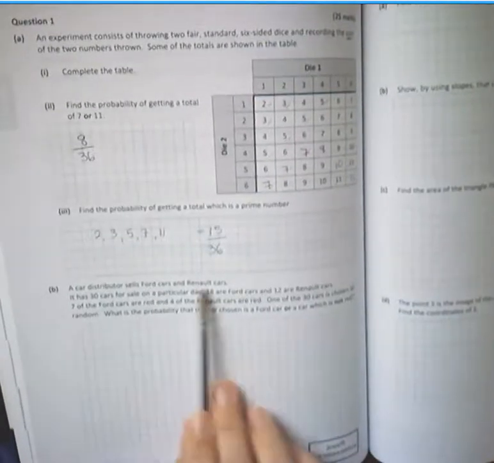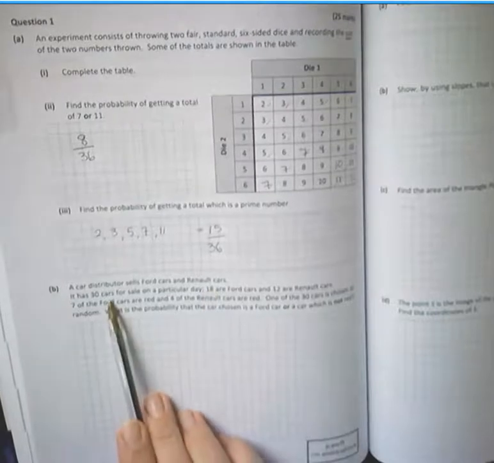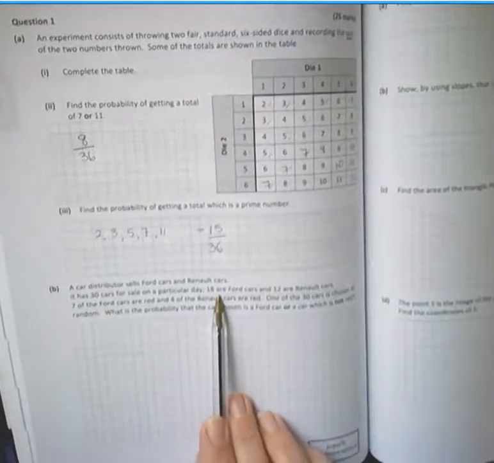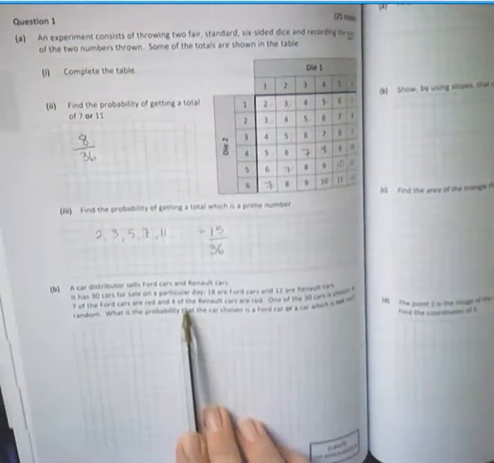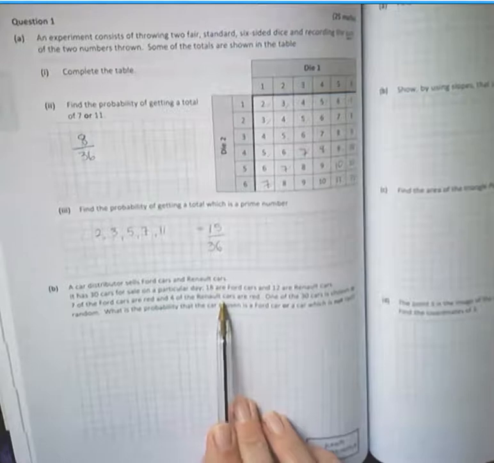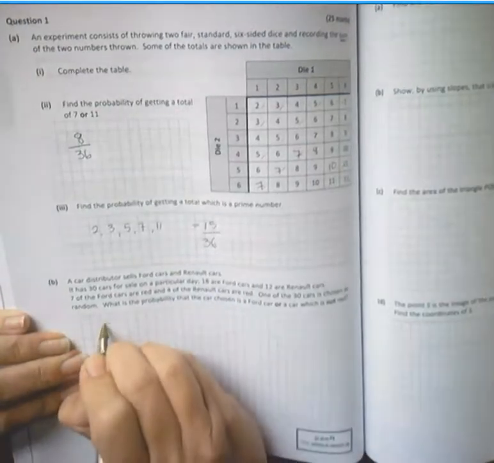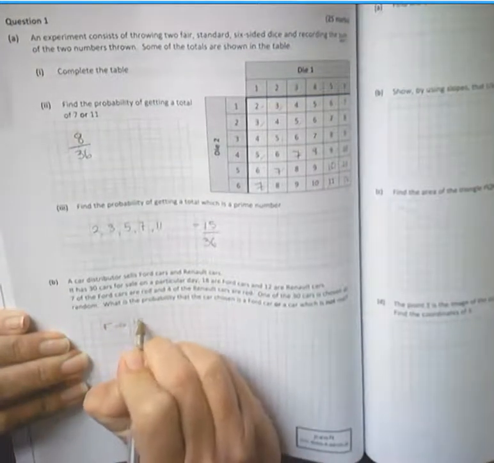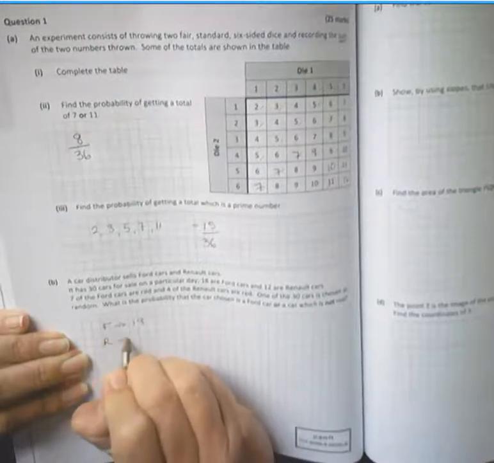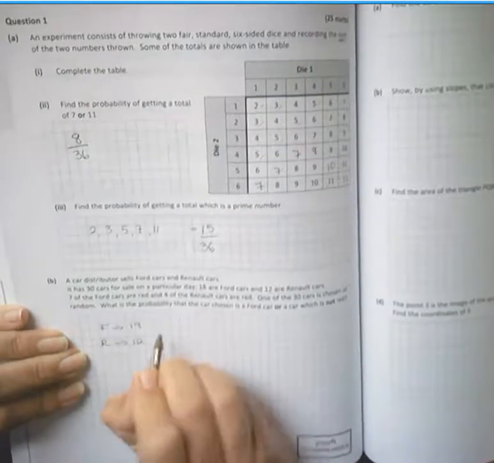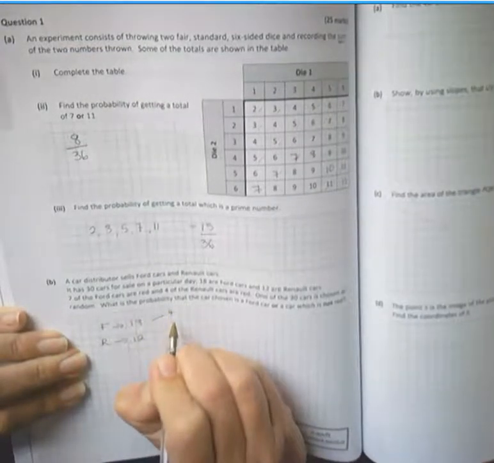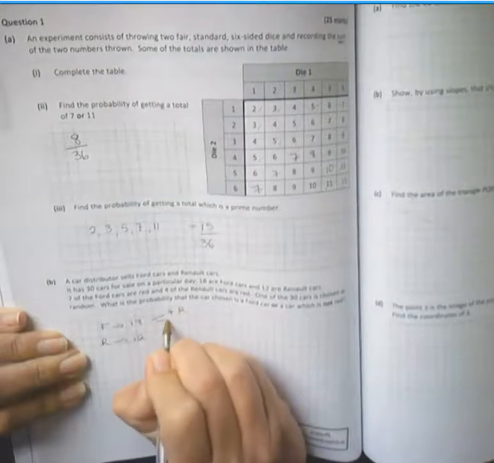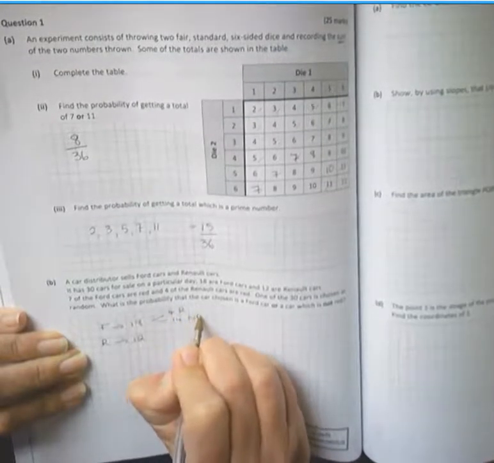Part B, it says we have a car distributor selling Ford cars and Renault cars. There are 30 cars for sale on a particular day. 18 are Ford and 12 are Renault. 7 of the Ford cars are red. 4 of the Renault cars are red. So we have Fords, 18, Renaults, 12. Of the Ford cars, you've got 7 being red, so that means you've got 11 being not red.